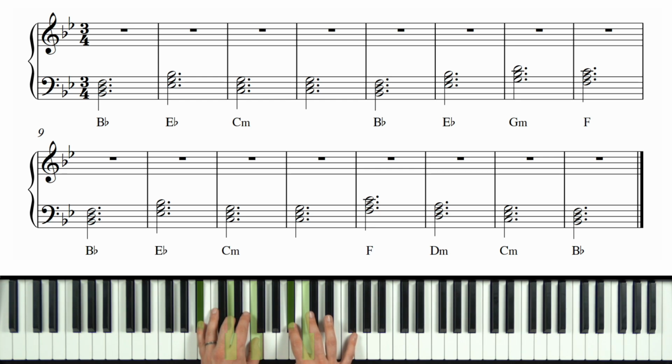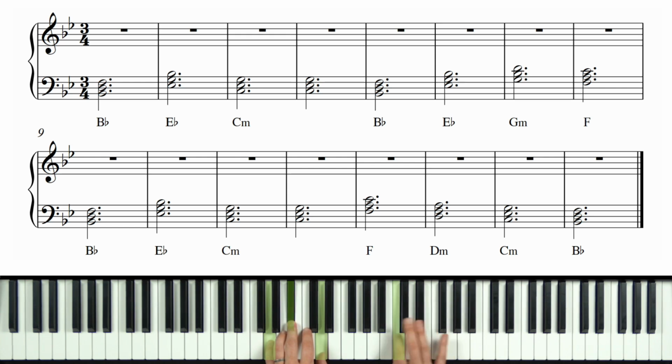The next one we see that's new is G minor. That's nice. Then F. Getting fancier, but that's all just still the major scale. And I think that's all of our different chords, guys. It's as easy as that. And then we just see some repeat chords. Actually, we have a D minor towards the end. That's a new one.